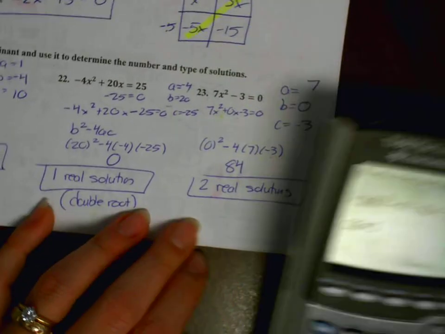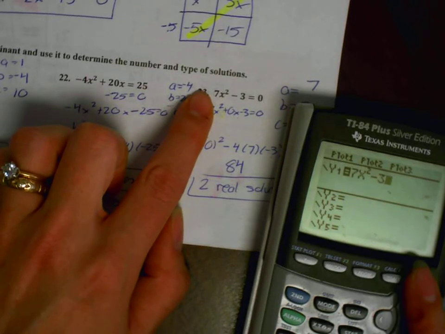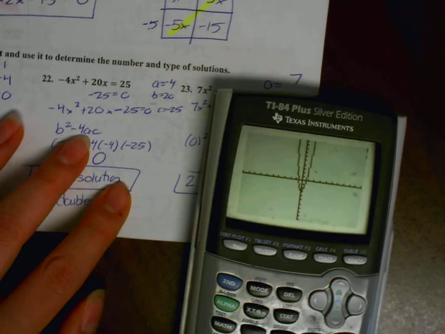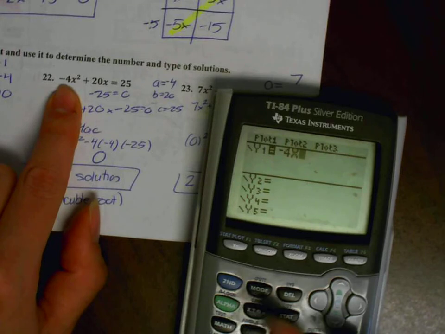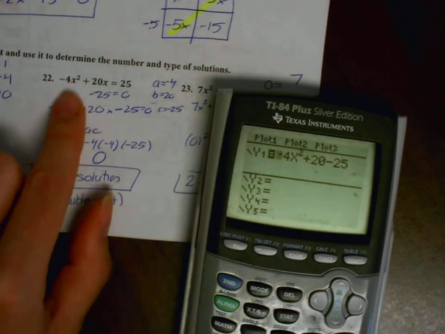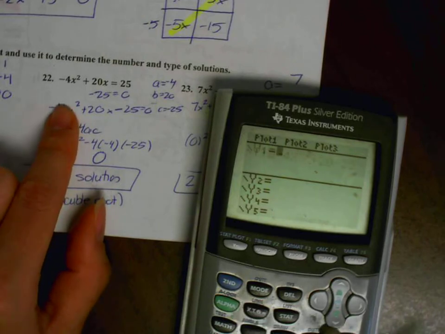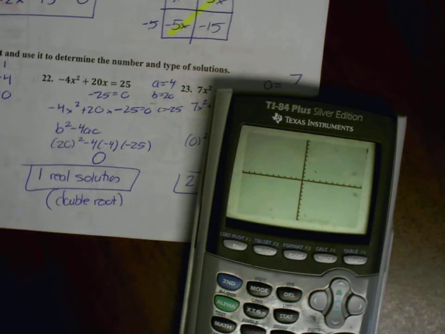And again, you can graph these to check, and I would definitely graph all of these. 7x squared minus 3, hit graph. You can see it crosses in two spots. This one on number 22, I've got -4x squared plus 20x minus 25. You can see that it only touches, oh, I must have put that in wrong. Oh, I forgot the x. -4x squared plus 20x minus 25, hit graph, and you can see it only touches in that one spot.